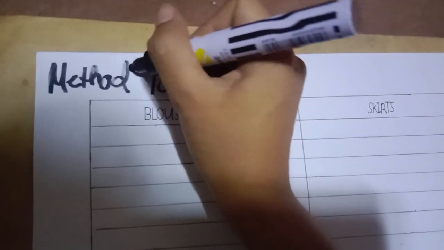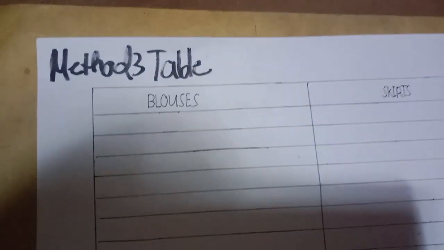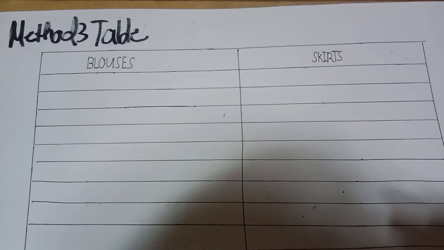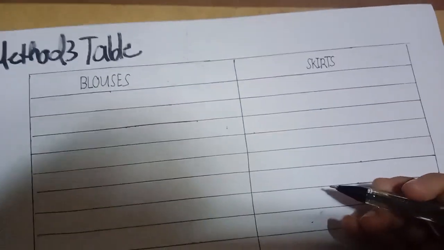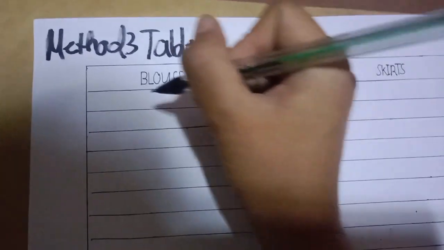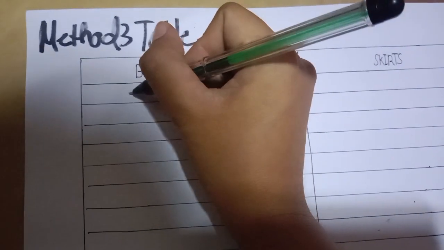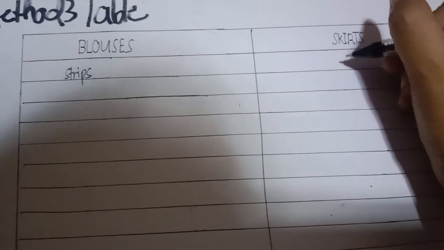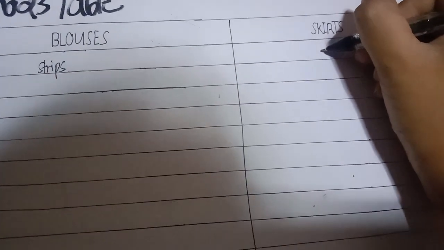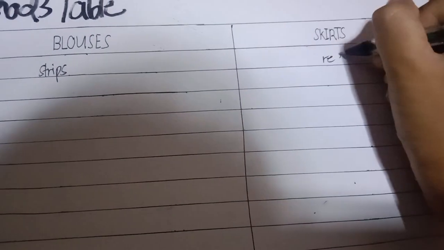It is the method 3. Okay, method 3. Here in the table, what is the blouse? The blouse is stripes, so you need to give stripes. Then the skirt has a color. What color? Red, right? Red.